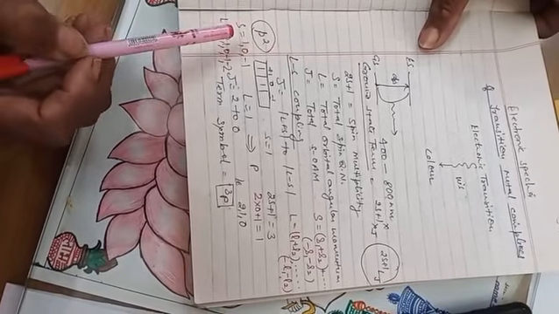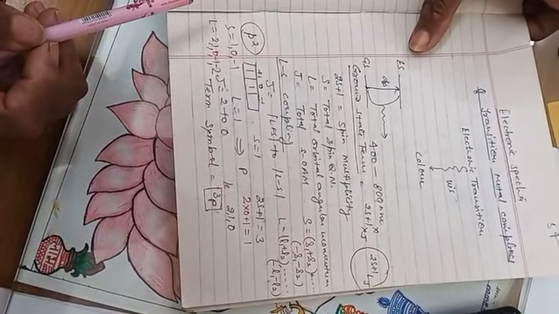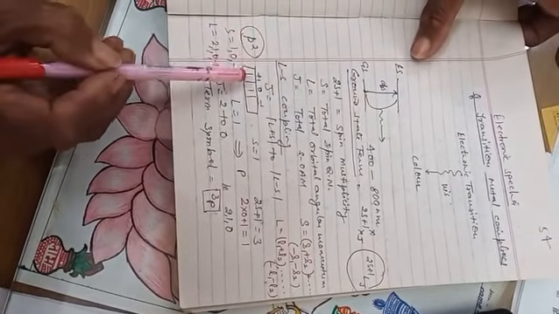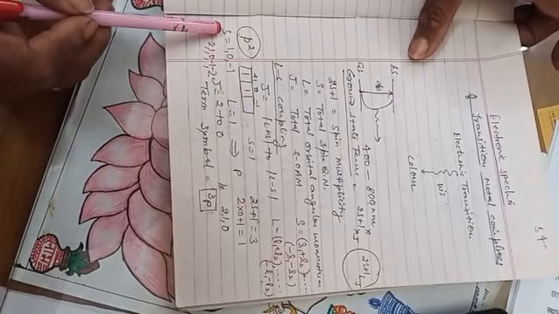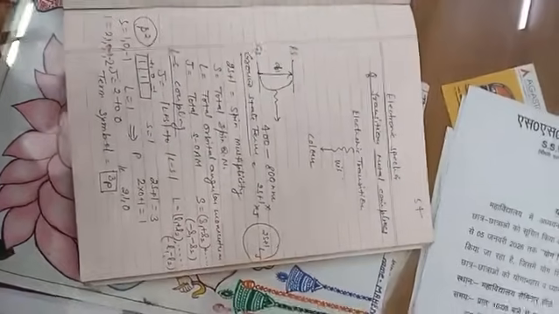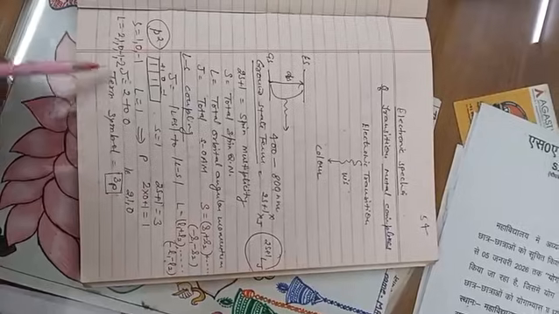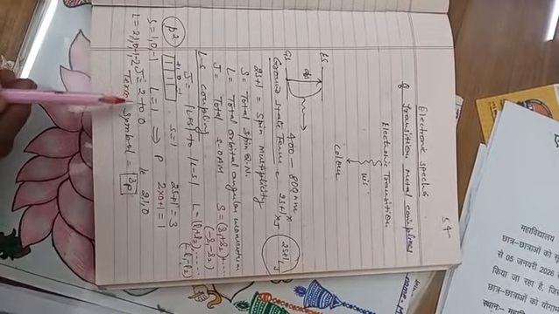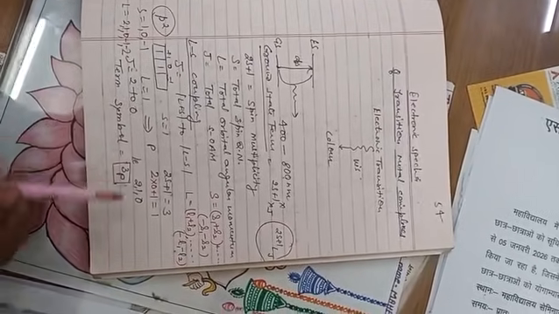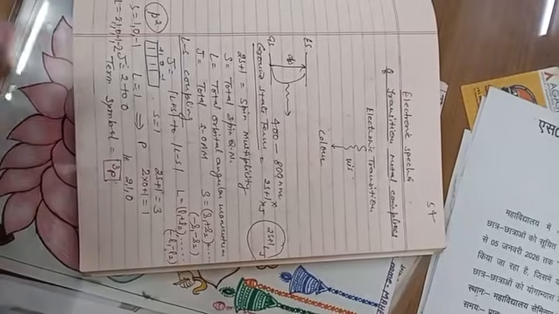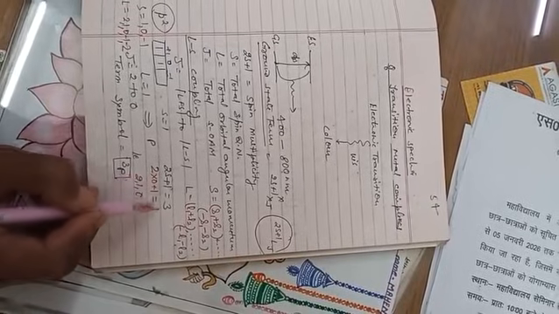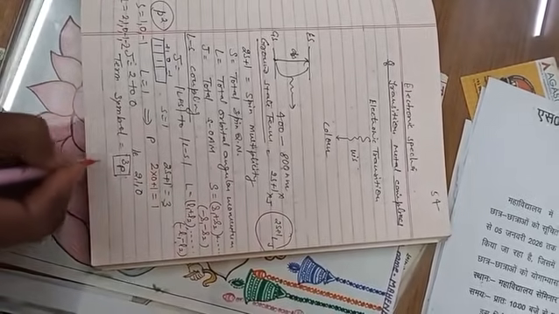If we consider how to calculate the ground state term for a p2 configuration, there are two electrons. So the value of S will range from 1, 0, minus 1. The value of J will range from L plus S to L minus S, that is 2, 1, 0. The term symbol for this will be 3P. This 3 is 2S plus 1, and the term is P.